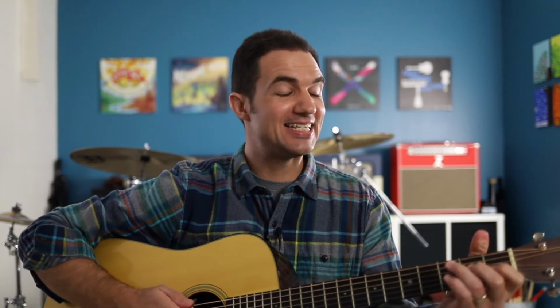Now let's turn that scale into chords, remembering that the 1, the 4, the 5 are major chords and that the 2, the 3, and the 6 are minor chords. So our 1 chord is G. Our 2 chord would be A minor. Our 3 chord would be B minor. Our 4 chord is C. Our 5 chord is going to be D. Our 6 chord is E minor.